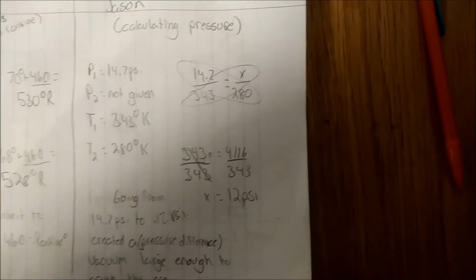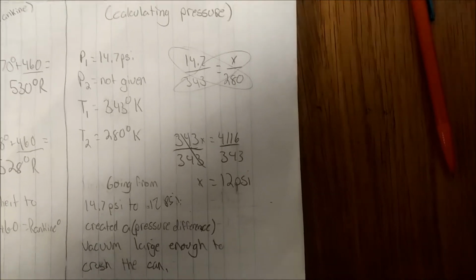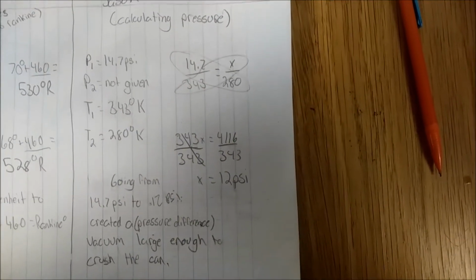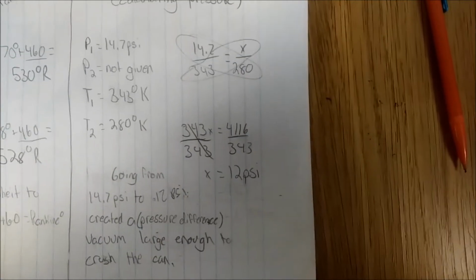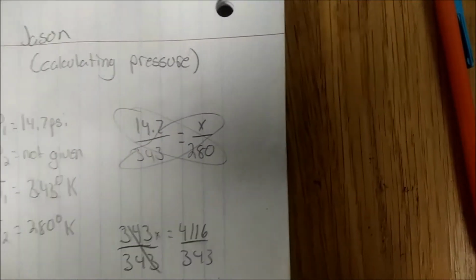Pressure 1 is 14.7 psi, pressure 2 is not given. Temperature 1 is 343 degrees Kelvin. Temperature 2 is 280 degrees Kelvin. Up here, you got the whole equation.